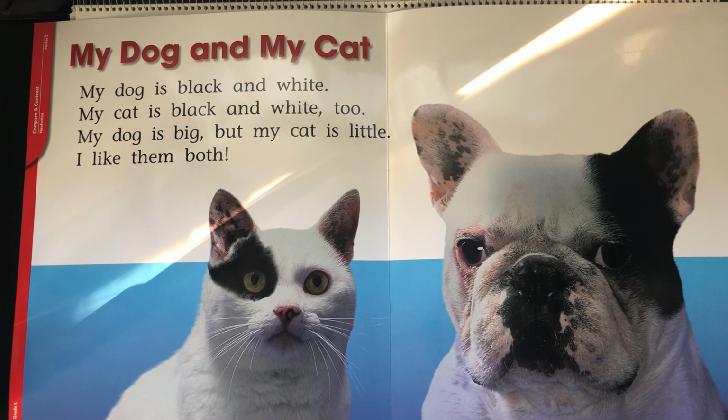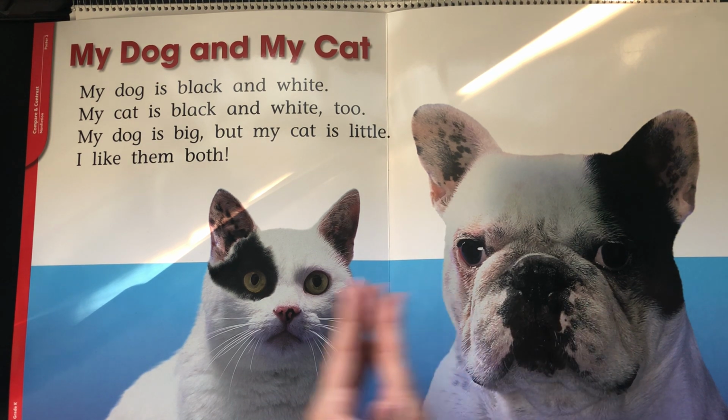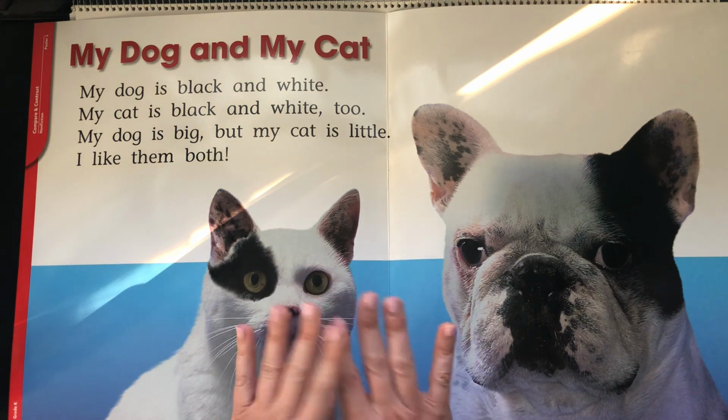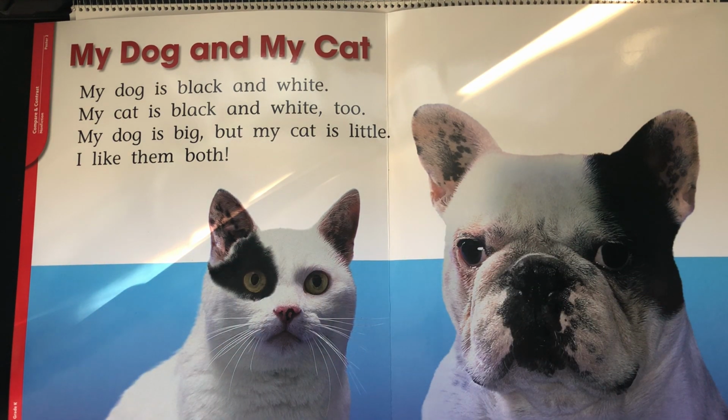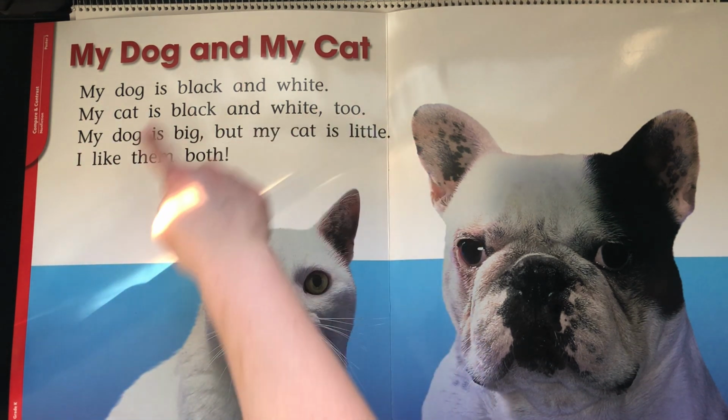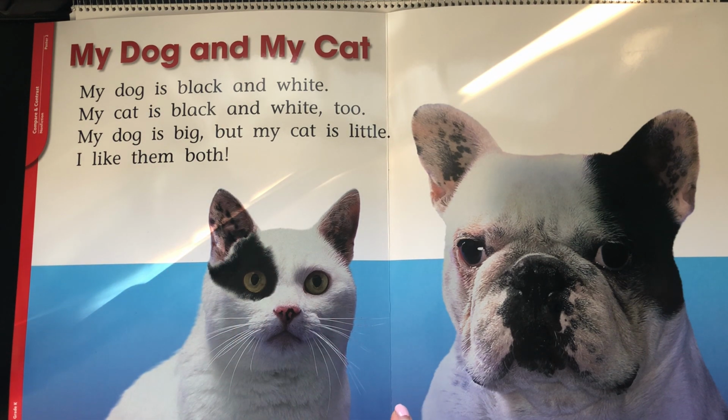So, obviously the author wants us to understand how their dog and cat are the same and also how they're a little bit different. Let's look more closely at the text and find the clues, those signal words that compare and show how things are alike. What compare signal words can you find in here that we talked about? Are you looking? Very good. Let's look at the compare words.